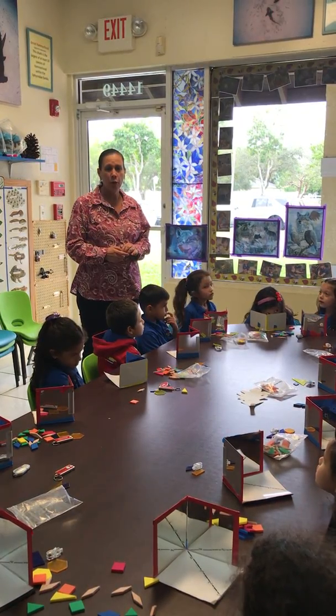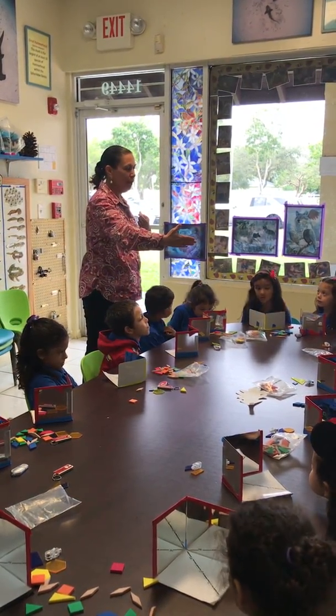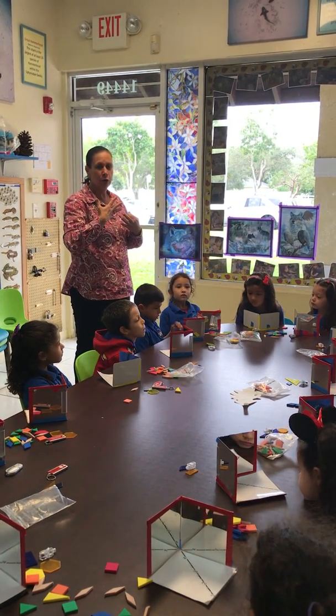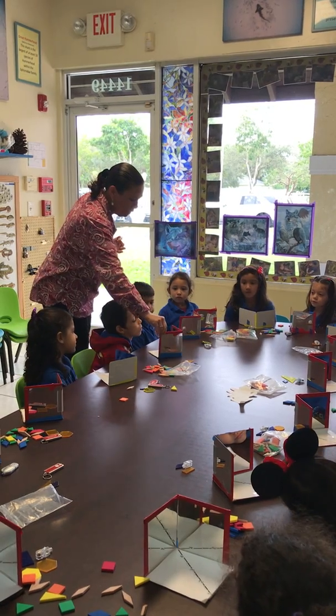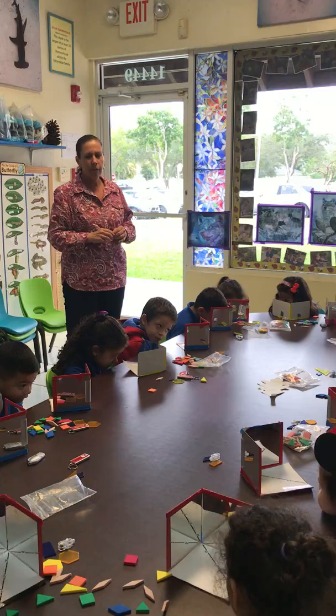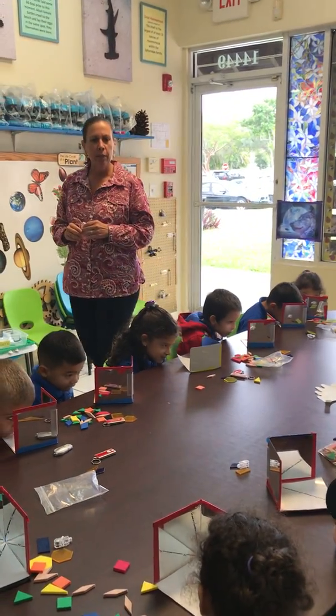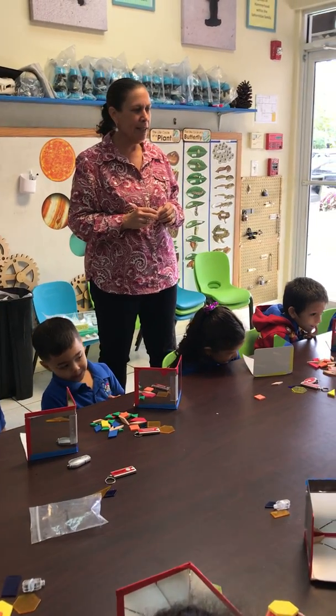Now let's talk about the word reflection. When light bounces off of something and comes back at you, what you see is the reflection. So I want everybody to look in their mirror, kind of put your face down a little. What do you see when you look in the mirror? Reflection. Your reflection.